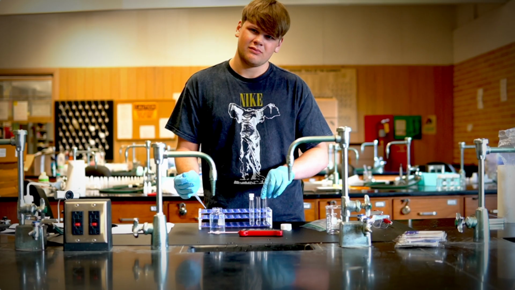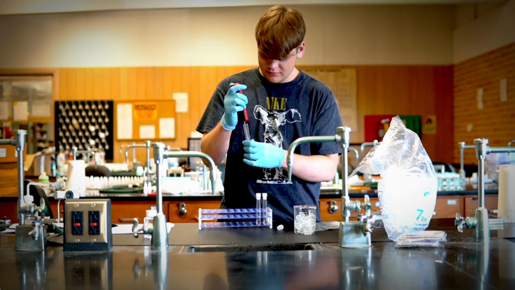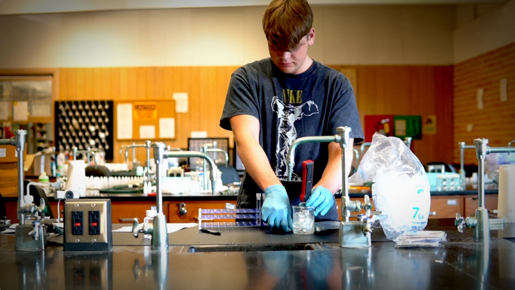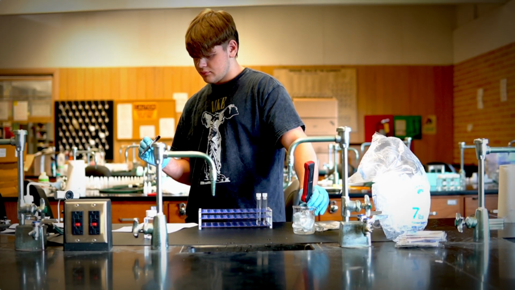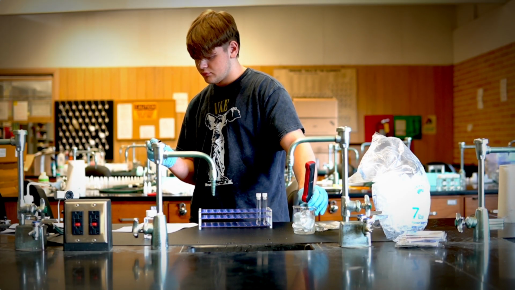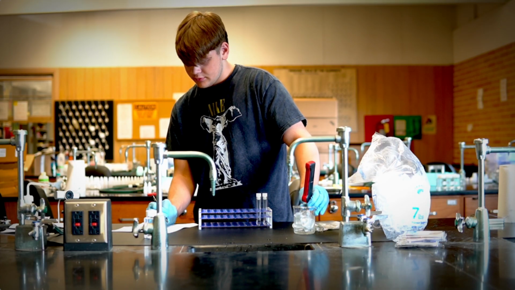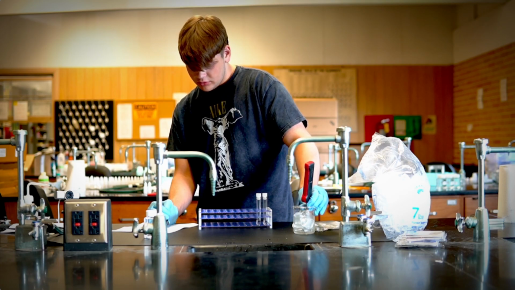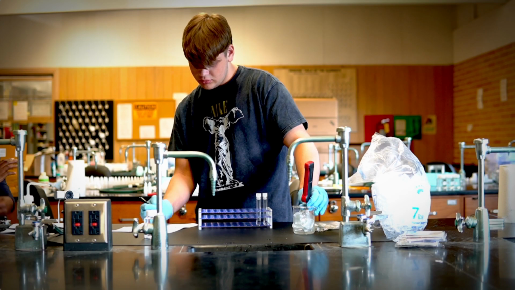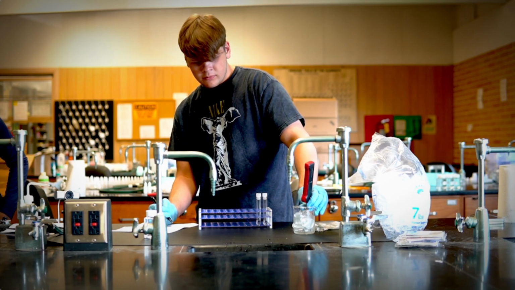Then you dump it into ice, start your timer, and record the temperature every 30 seconds until 5 minutes. You can leave the thermometer inside and just look at your timer. You can use your phone as well. As you can see in the video, Bryson is just recording the temperature every 30 seconds. So make sure that you have your timer or your phone. Every 30 seconds, write down the temperature, wait, write down the temperature, wait, write down the temperature.